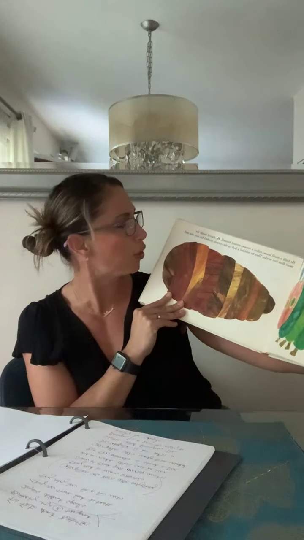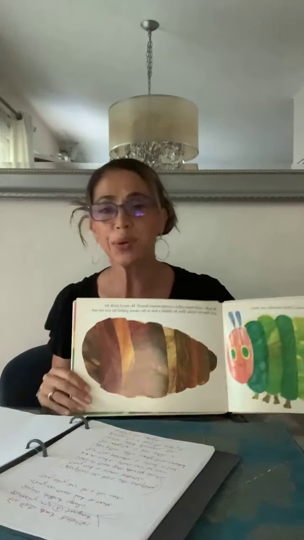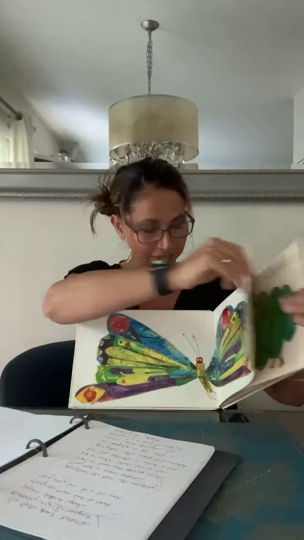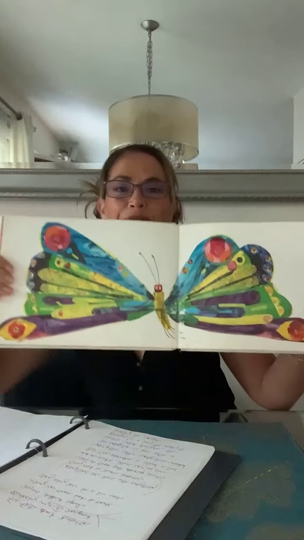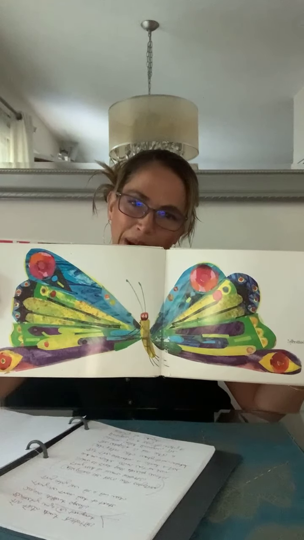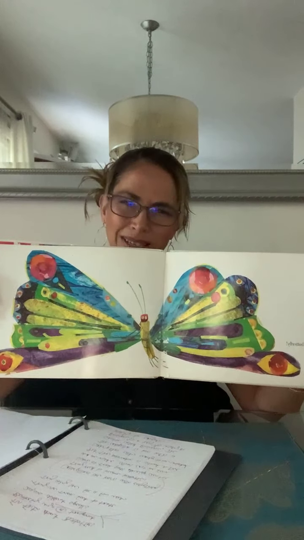It kind of goes back and forth. And then he stayed inside for more than 2 weeks. So in the science books, it says about 21 days, somewhere in that process. And it comes on, and then he becomes a beautiful butterfly. And we all love and know this story, right? It's just a great book, right?